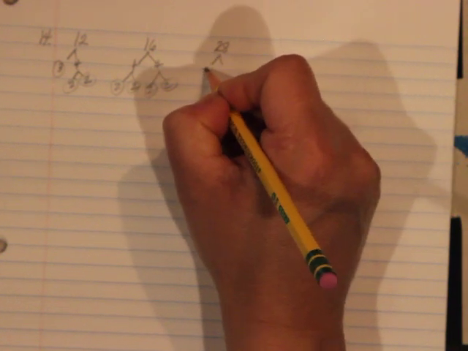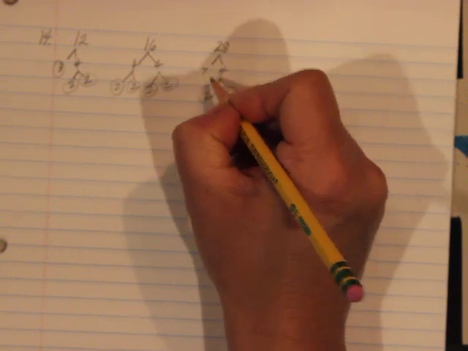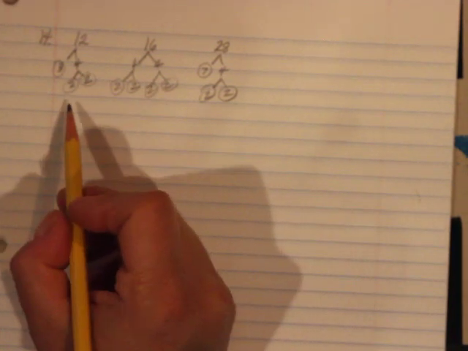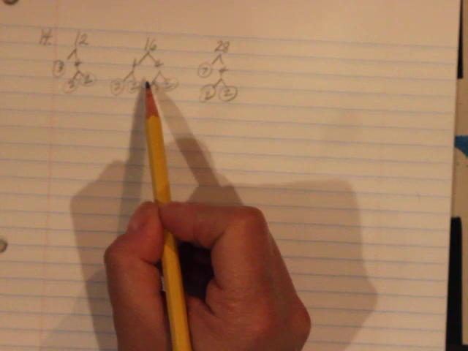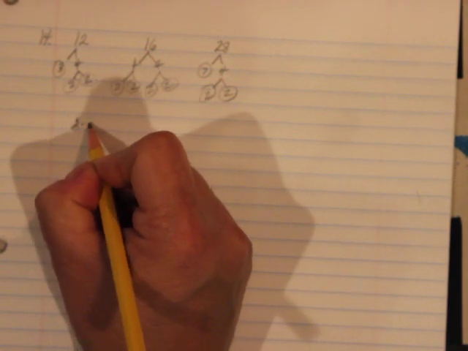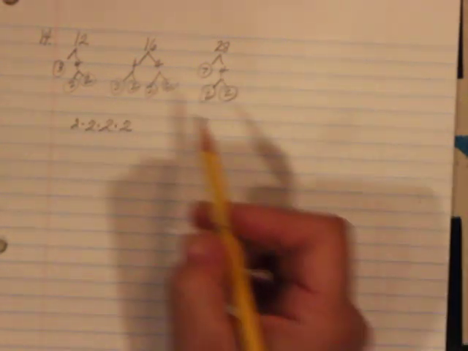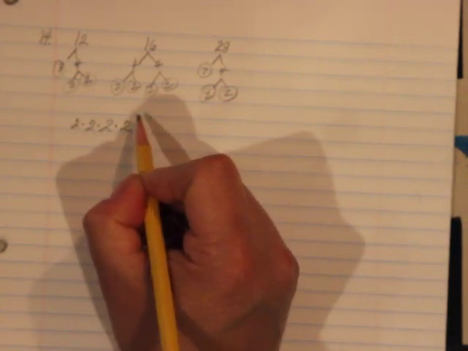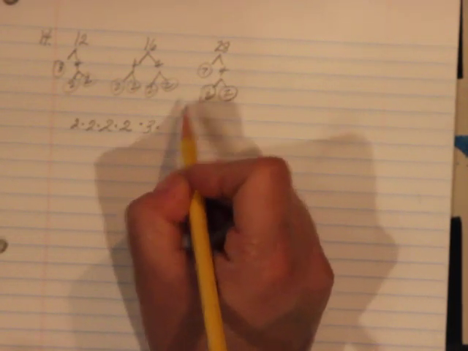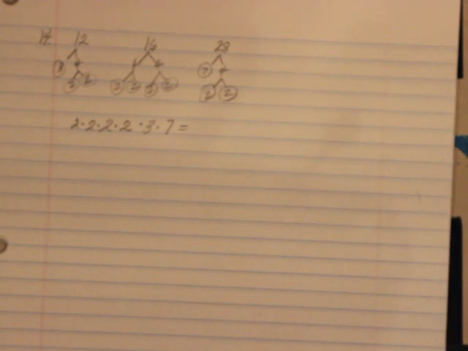And for 28, let's go 7 and 4 and 2 and 2. Now, when I find the least common multiple here, the factor that has 2 represented most is the 16, and I've got 4 2's, right? So that's the most number of 2's that I need, so I've got my 2's taken care of. I've got 1 3, and that's the only time it shows up, and I've got 1 7, all right?